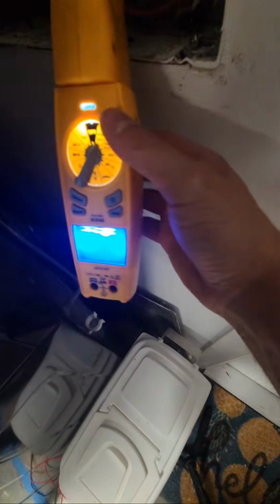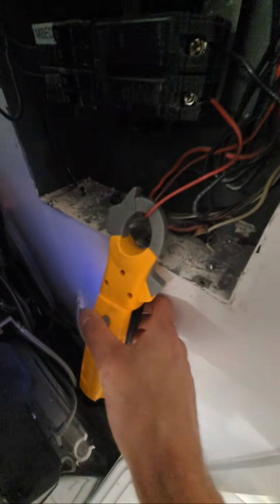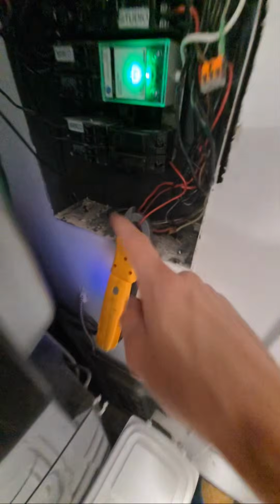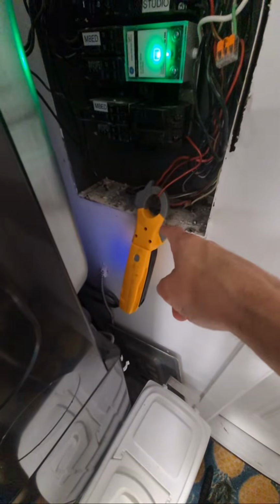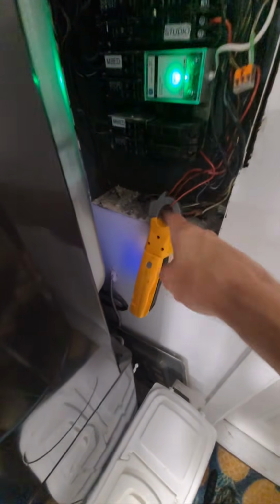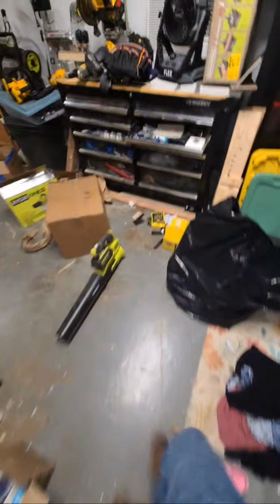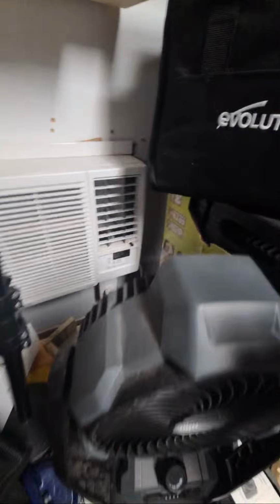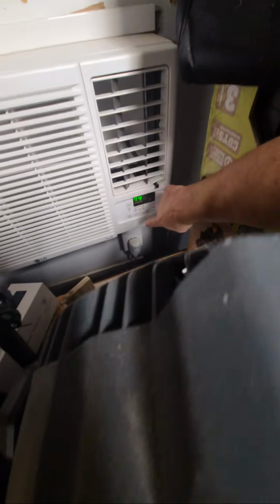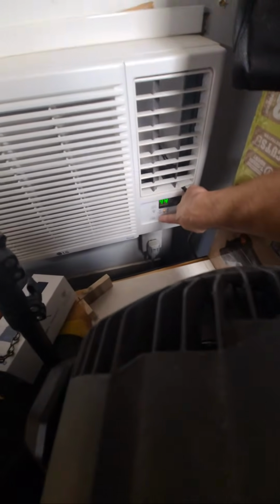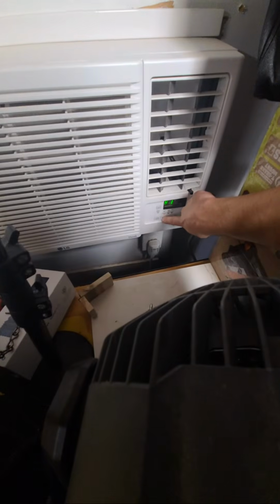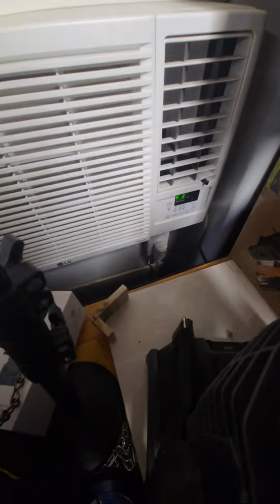Okay, right there. It's not going to get the best reading because it's not in the center. But when we turn on our fan and our compressor, it's going to capture the inrush. So we can go over here, and we want to turn it to cool. This says fan.